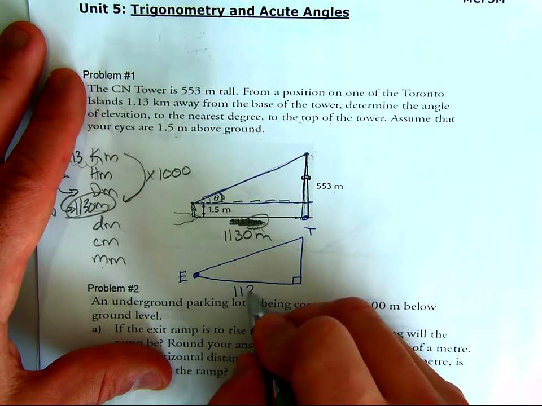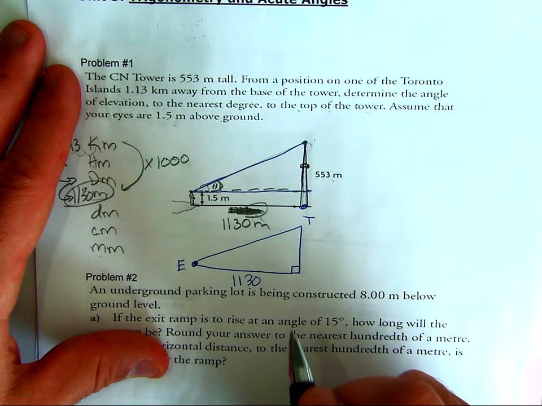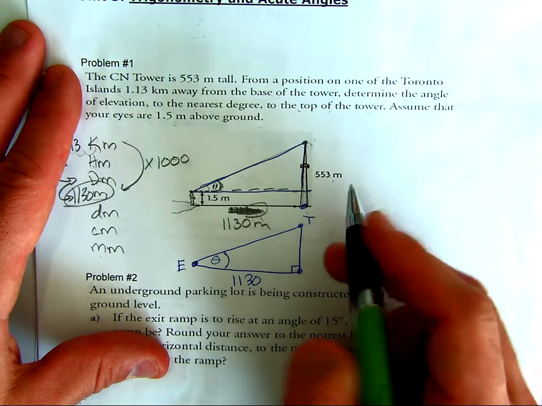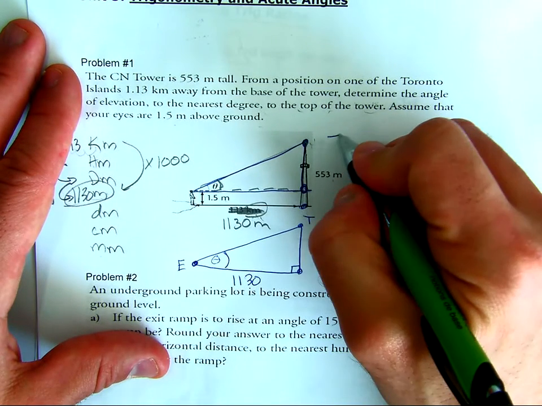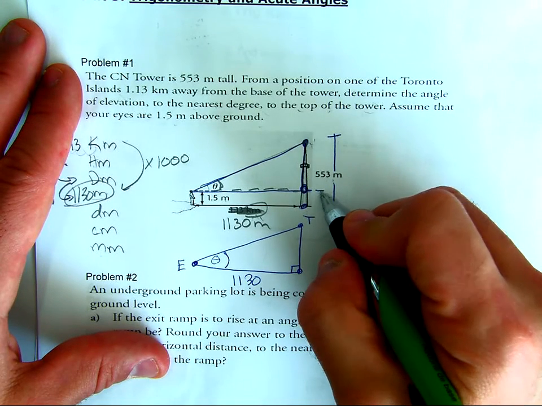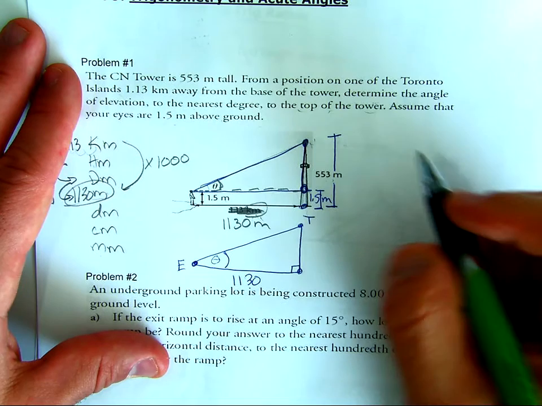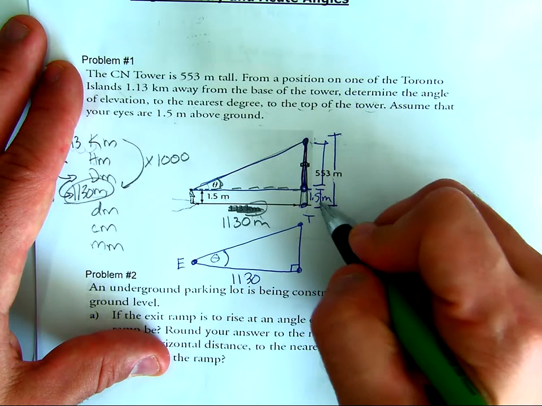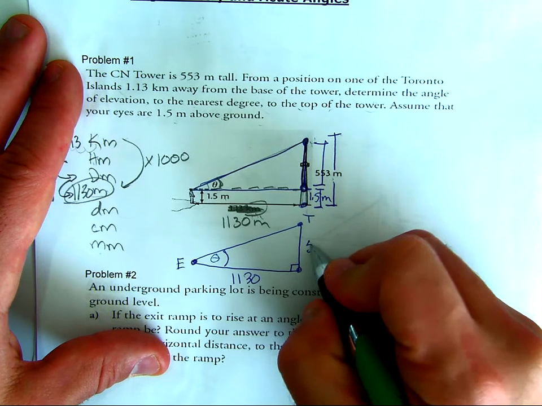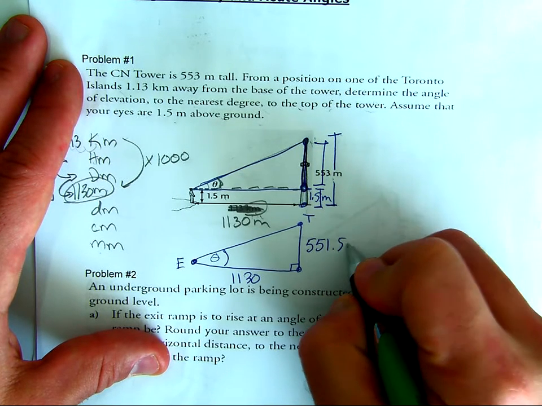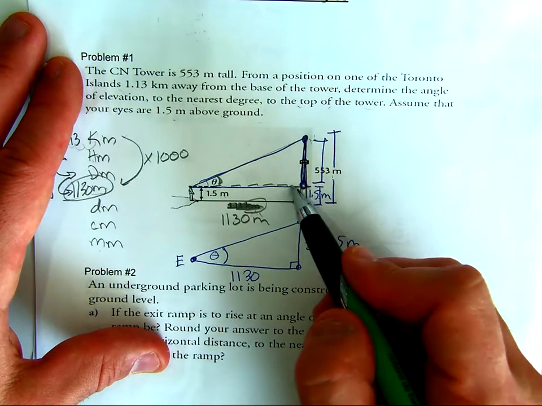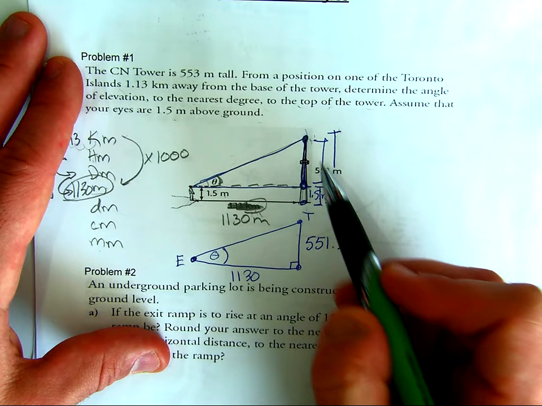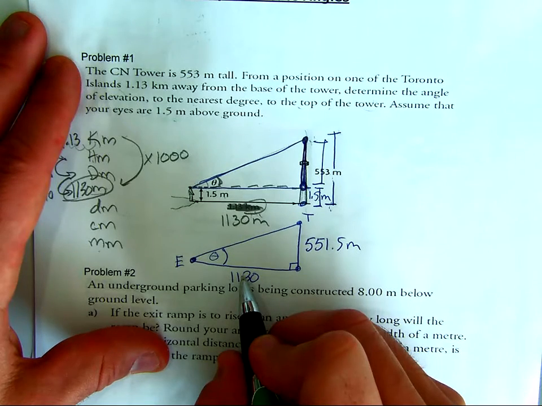This is not mid-CN Tower, but it's above the base a little bit. Okay, so we know that this distance is 1,130. We know we're looking for this angle here, theta. But from here to here is not 553 meters. Remember, from here to here is 553. But remember, this little bit is 1.5 meters. So in actuality, from here to here, it's going to be 553 minus 1.5, which is actually 551.5 meters. This is the triangle we're looking at because it's in mid-air. So be careful here. That measurement is from the top to the bottom. We're looking from the top to the eye level. So this is the triangle we're looking for, and we're looking for that angle there.